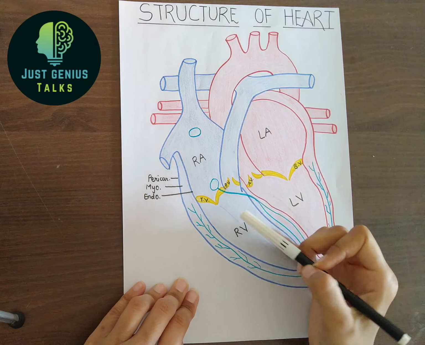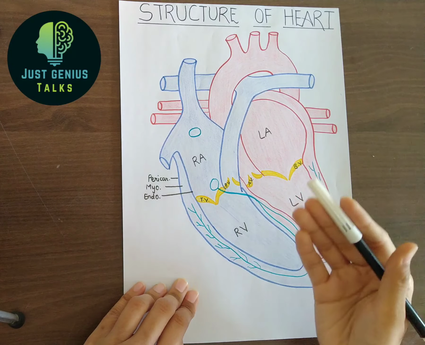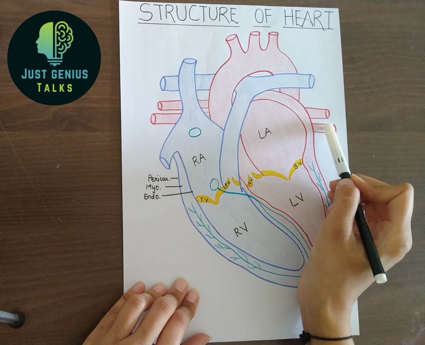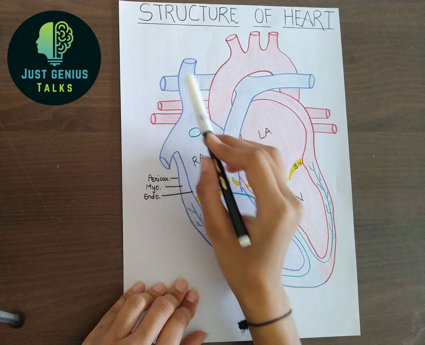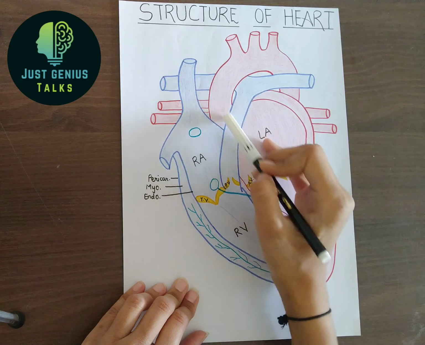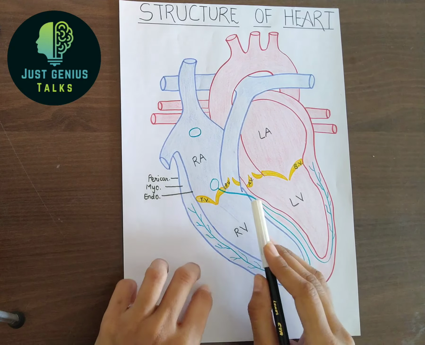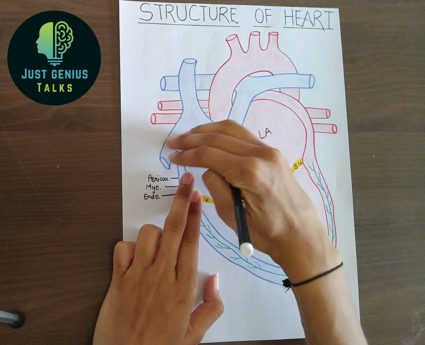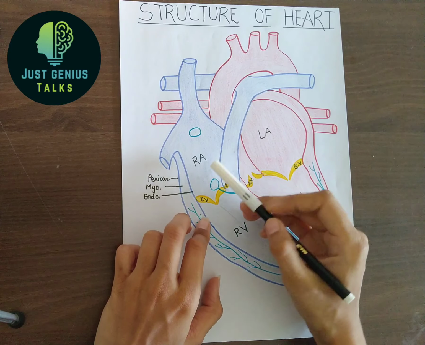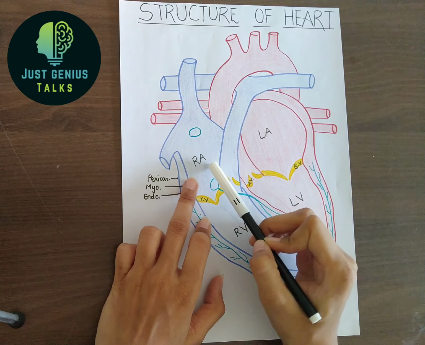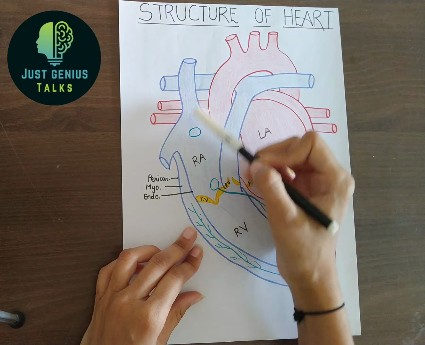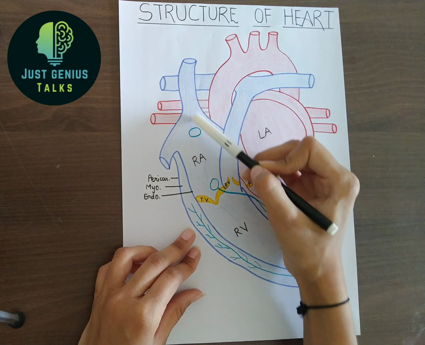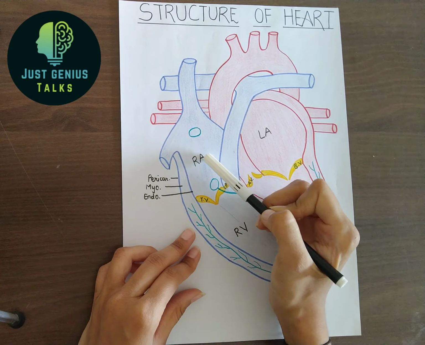Now we are talking about which blood vessels enter into the heart and exit from or arise from the heart. First of all, we talk about the right atrium. Which blood vessels enter into the right atrium? The right atrium receives 2 vessels. Which ones? The superior vena cava and inferior vena cava.